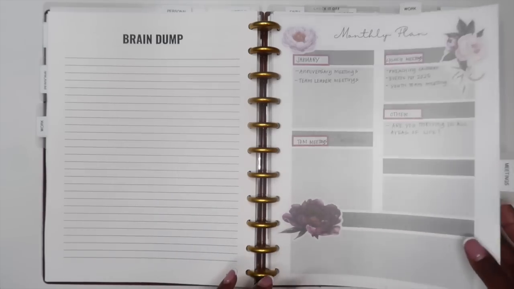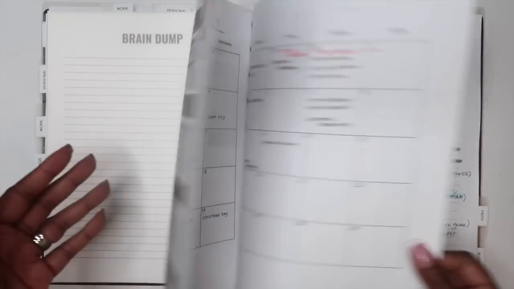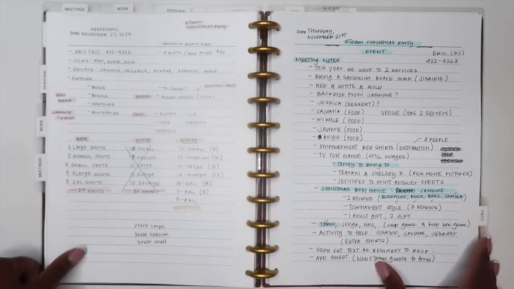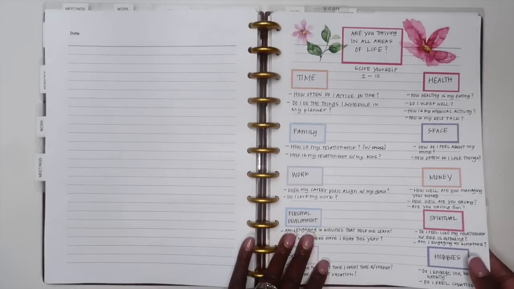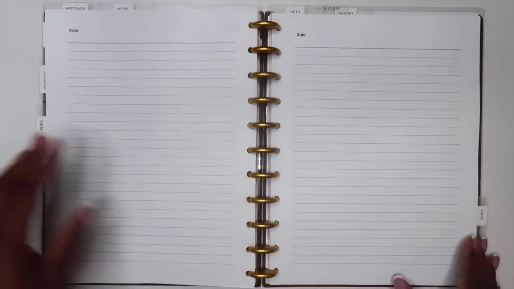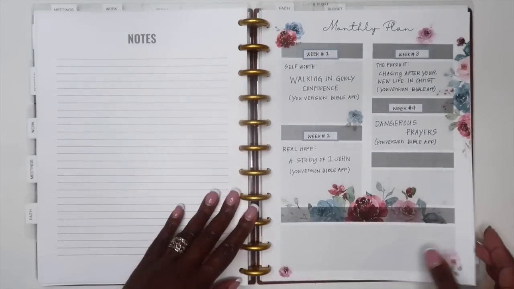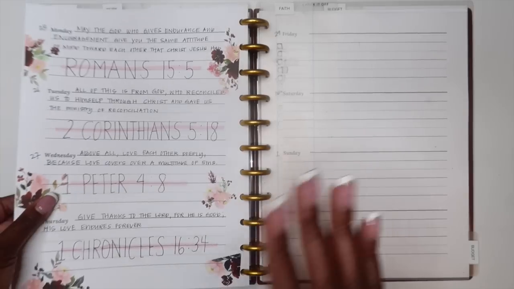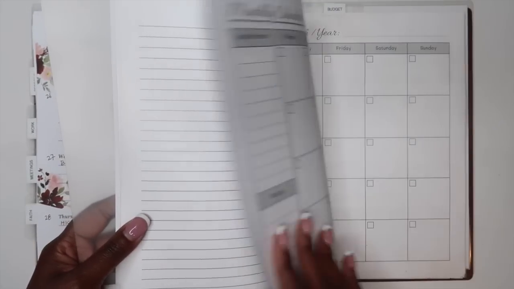The next planner in here is for my meetings. This one will definitely stay. I am planning on using this one for meetings, for commonplace planning, for anything that I need to stay on top of, or anything that I am learning. That will go within this one. And then the next planner I have in here is the faith planner. This one is staying. I do love this one. And then the last one is budget, and this one is staying as well.